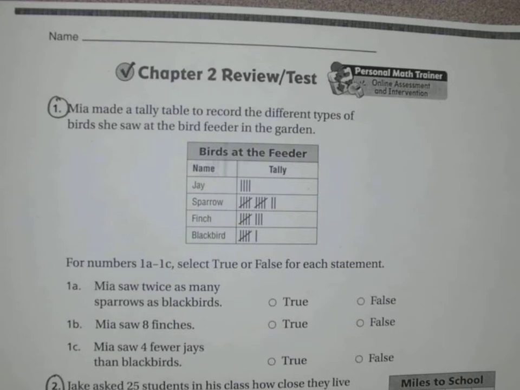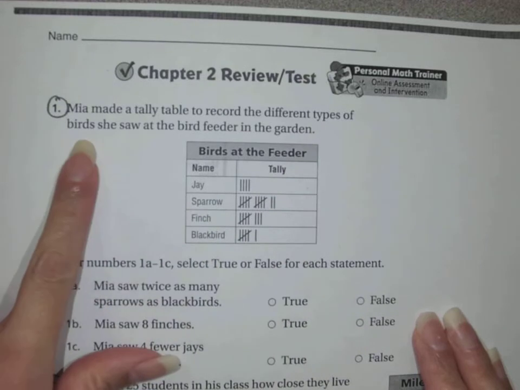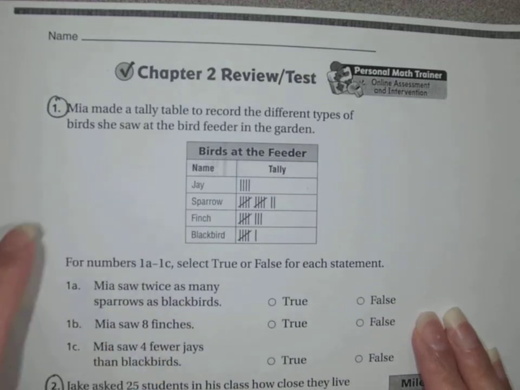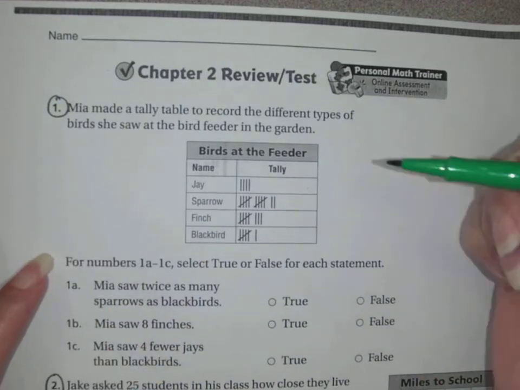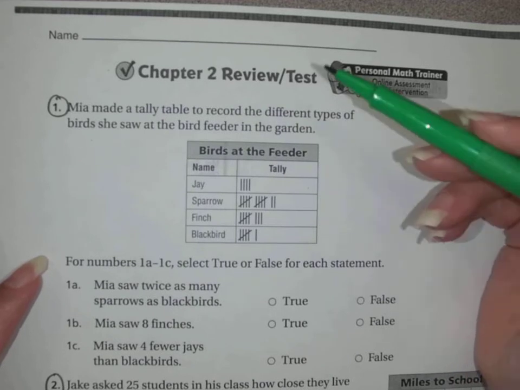All right, guys, let's review representing and interpreting data. All right, so reviewing chapter 2. Let's look at number 1. Mia made a tally table to record the different types of birds she saw at the bird feeder in the garden. All right, so here is our tally table, birds at the feeder.